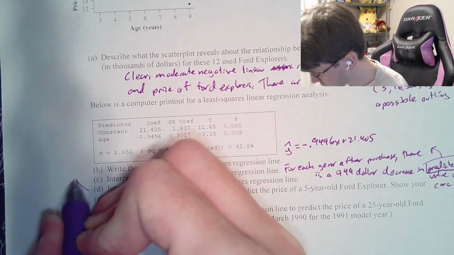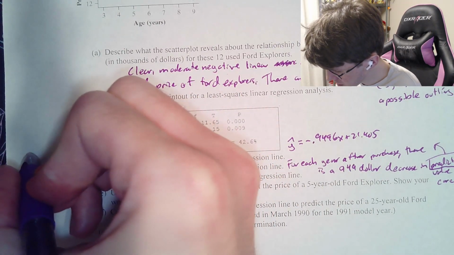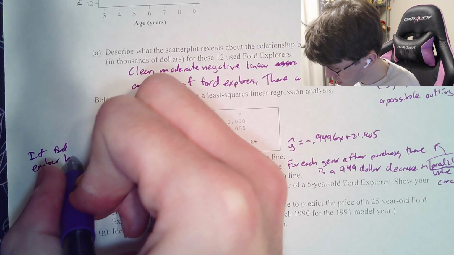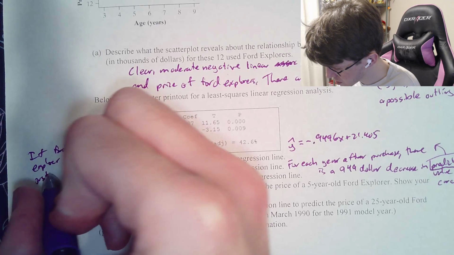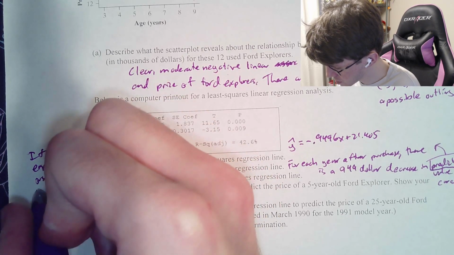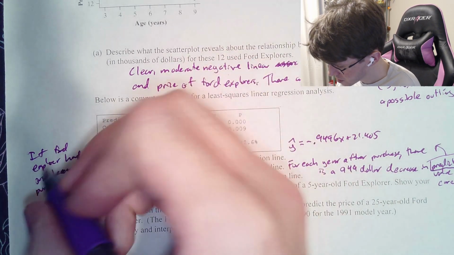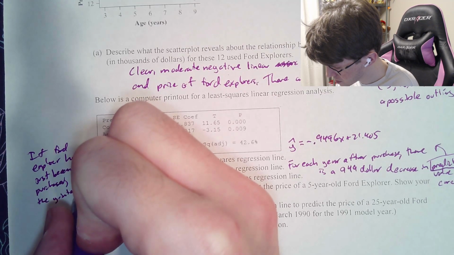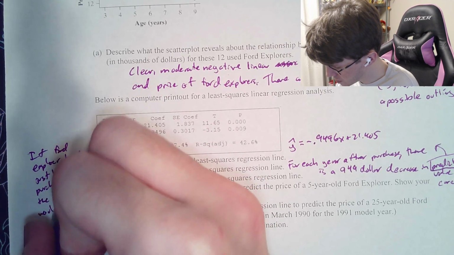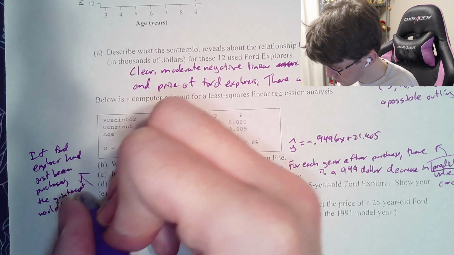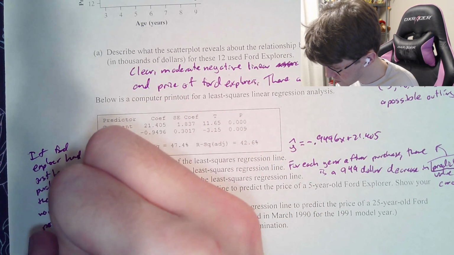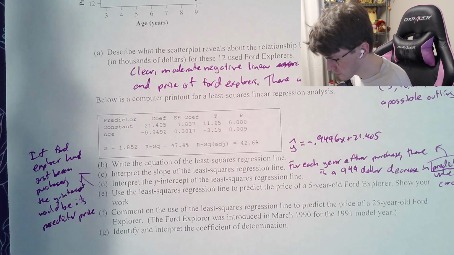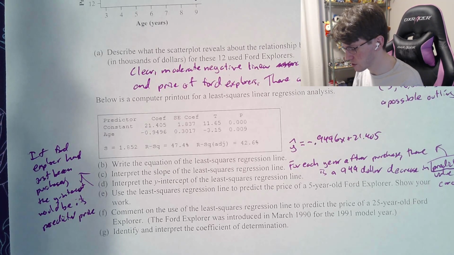If the Ford Explorer had just been purchased, the y-intercept would be its predicted price. Why did I even write that down? My handwriting is so terrible that no one's going to be able to read it anyways. I apologize to everyone who had to experience that.